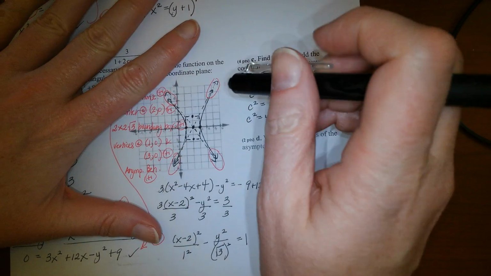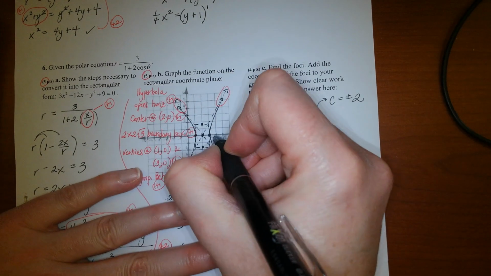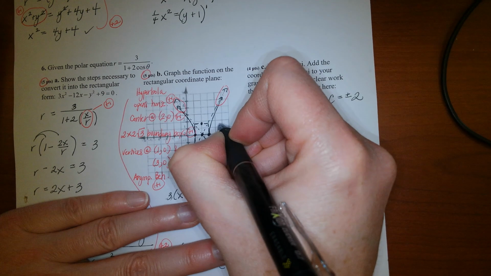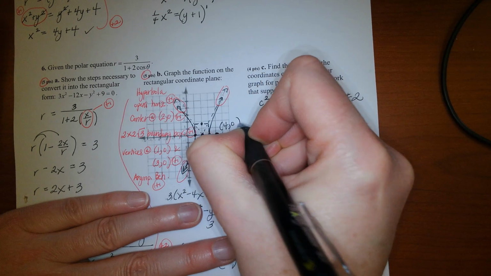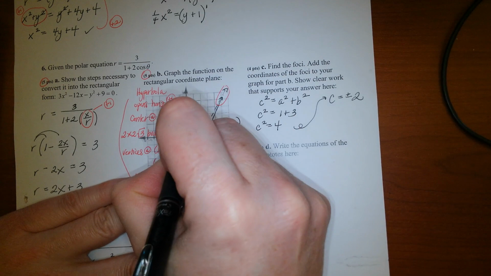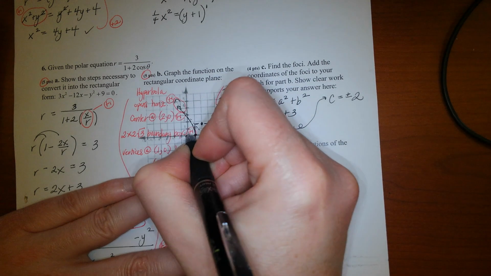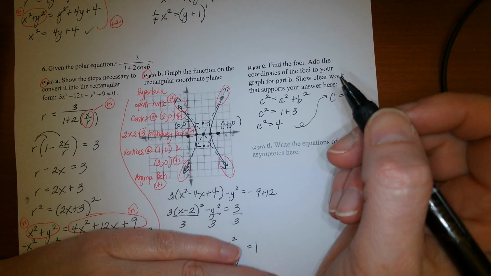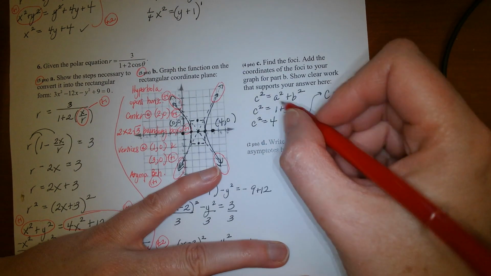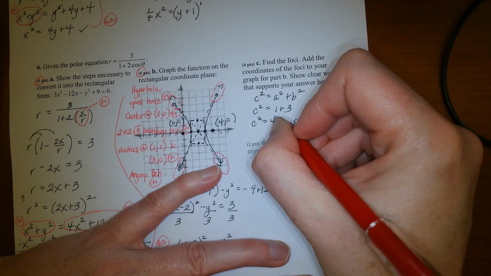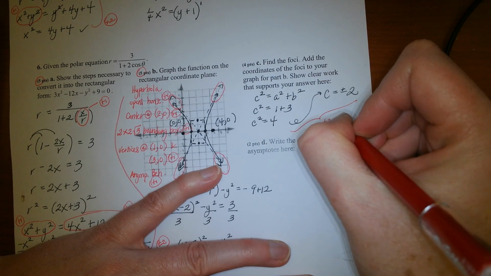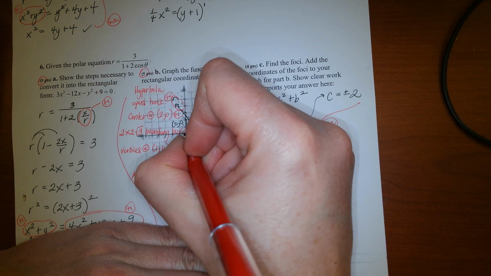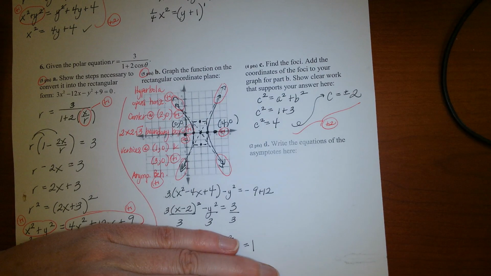So now let's turn that into information here. So we'd have one focus at the point 4, 0. And then we'd have another focus at the point 0, 0. Okay. So points, 2 points for finding your C values with work along the way. 1 point for getting a focus at 4, 0, and 1 point for getting a focus at 0, 0.